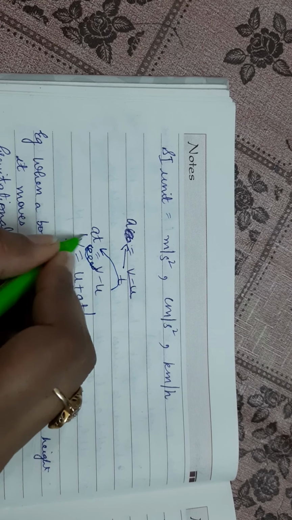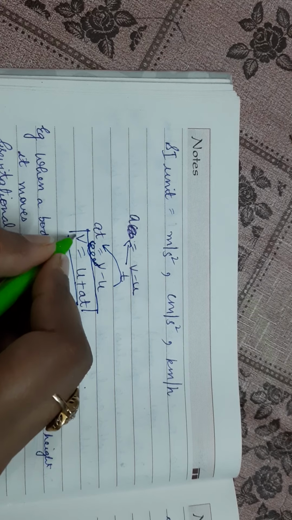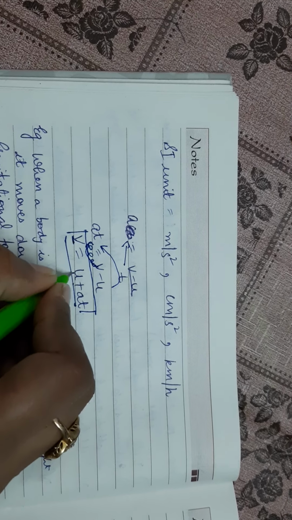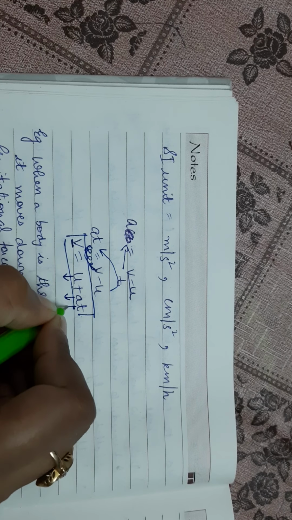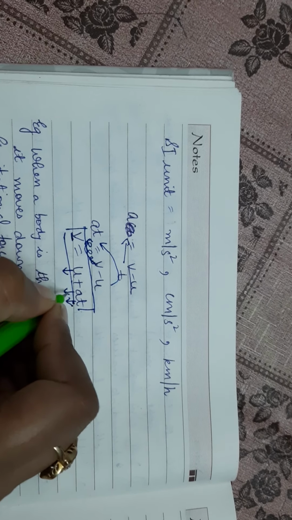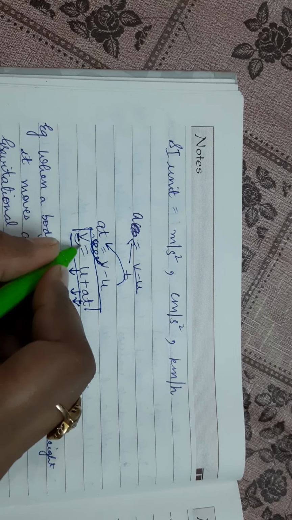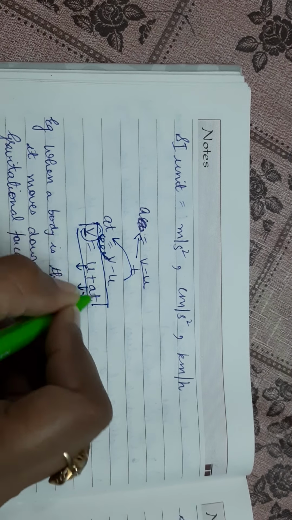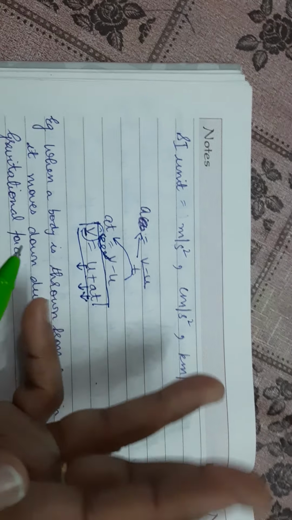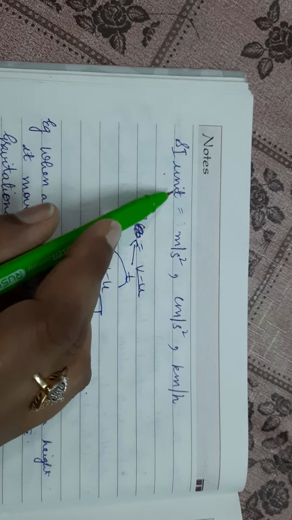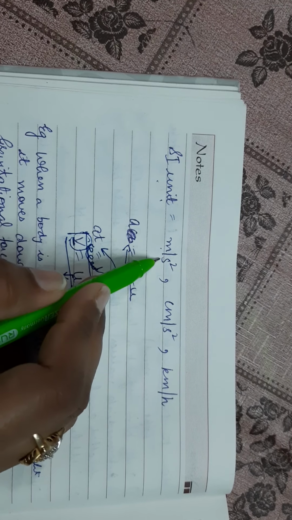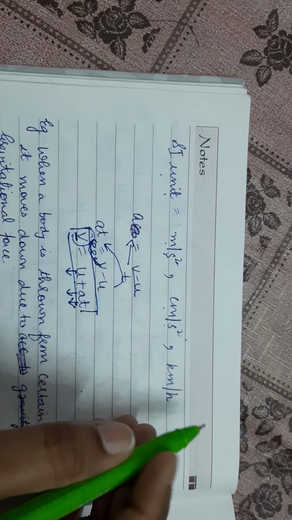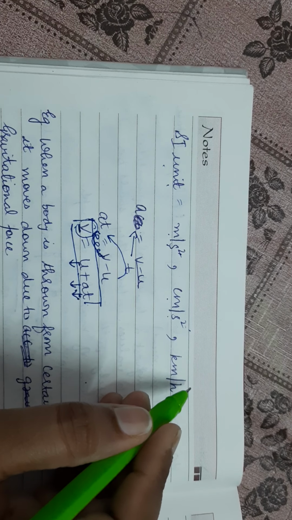This is my equation by which, if I know the initial velocity, acceleration and time, I can find my final velocity. If I want to find the initial velocity, that also can be found. Any of the things can be found if three things are known to me. SI unit of acceleration is meter per second square, centimeter per second square, kilometer per hour square.